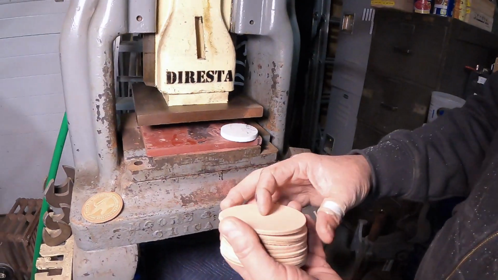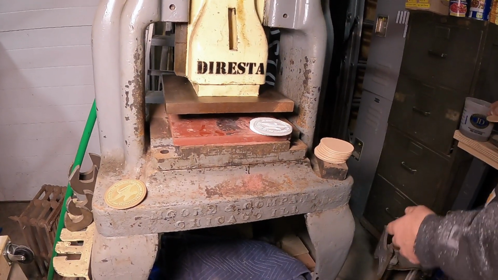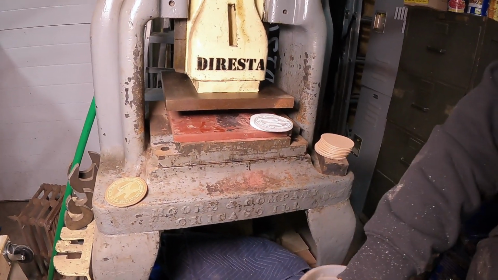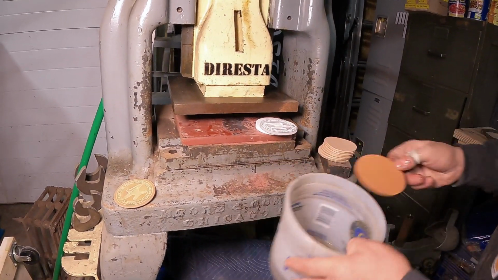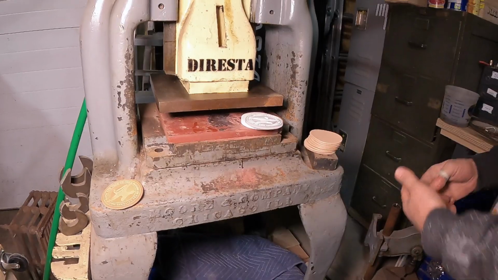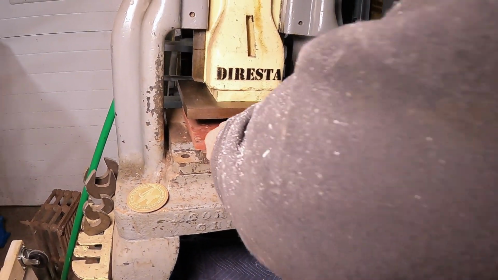So here are the pucks. We'll wet them and put them through one at a time. That is super crisp. That's crazy. I can't wait to try that. This is rainwater, by the way. I figured that since we don't have a sink here. Put that face down. Now again, we're going to try the difference.